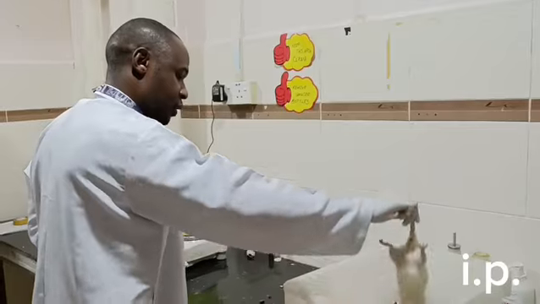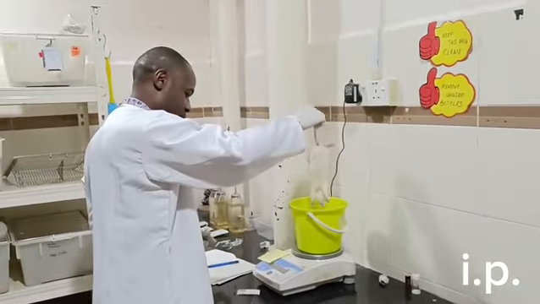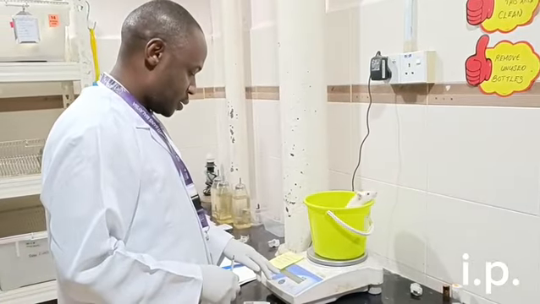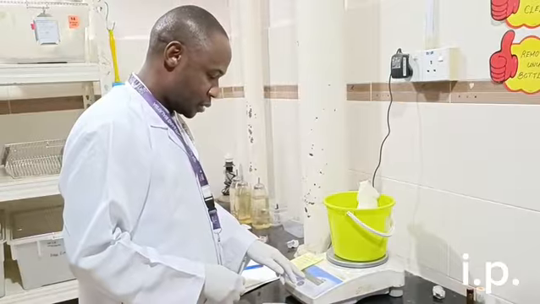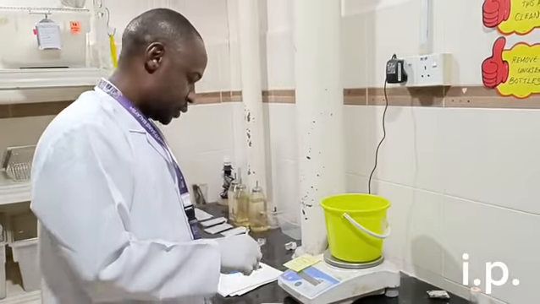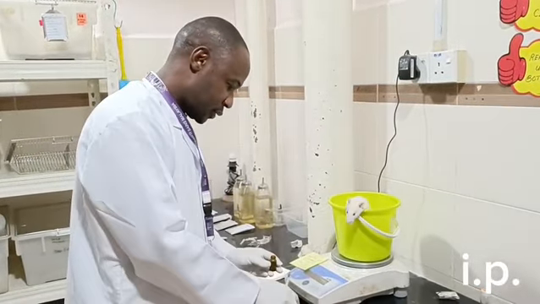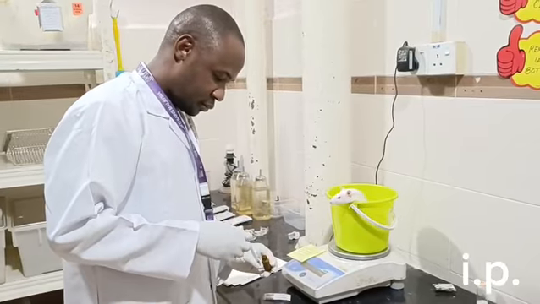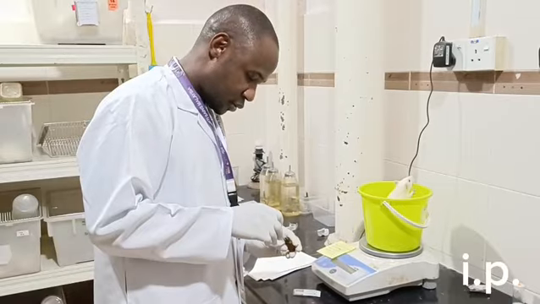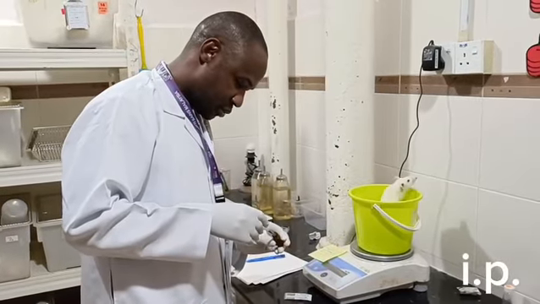So you need to take the weight of the rat. See, this rat is weighing 363 gram. So you take 0.363 ml.